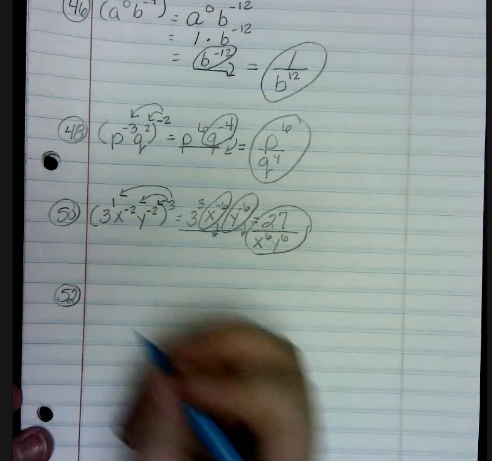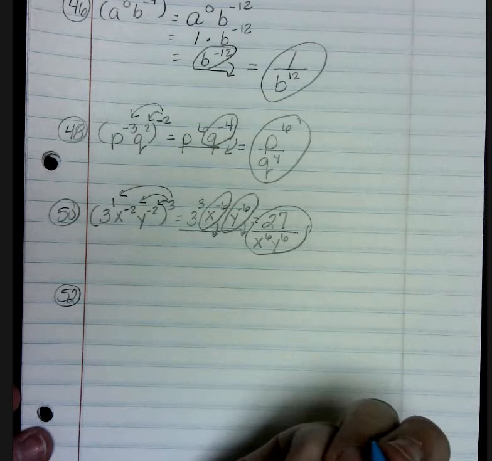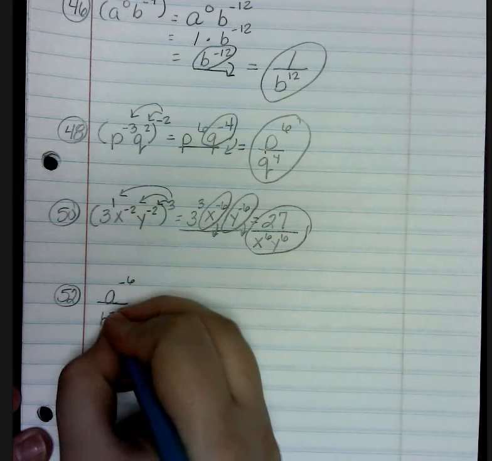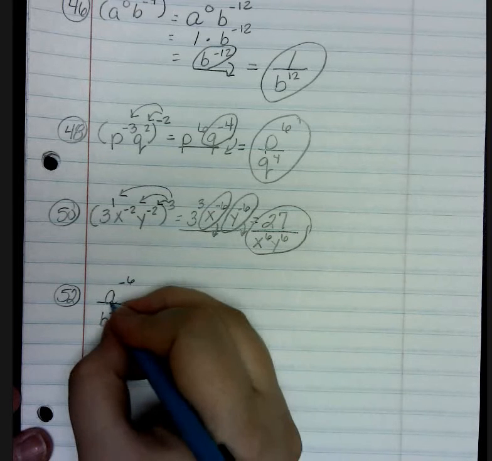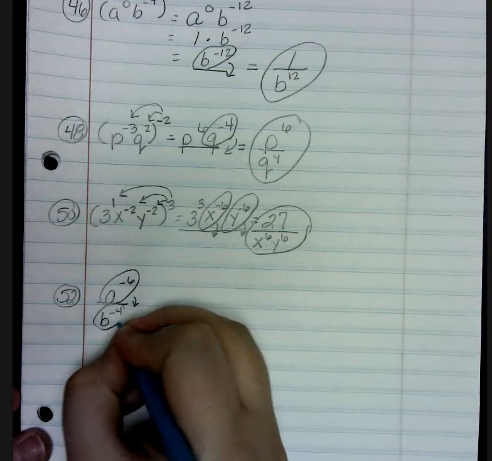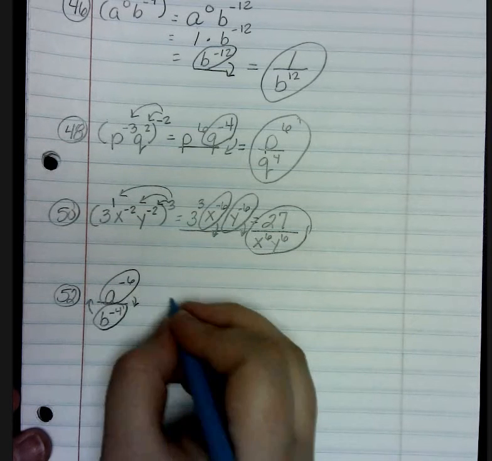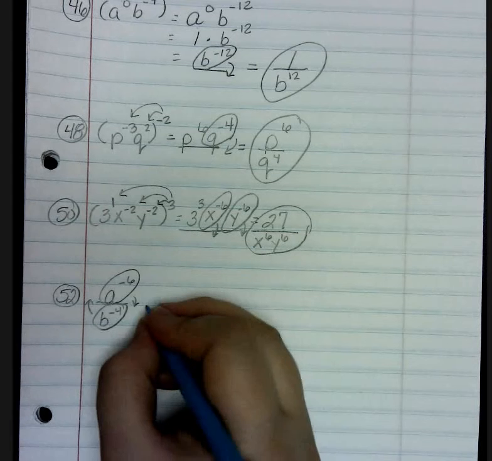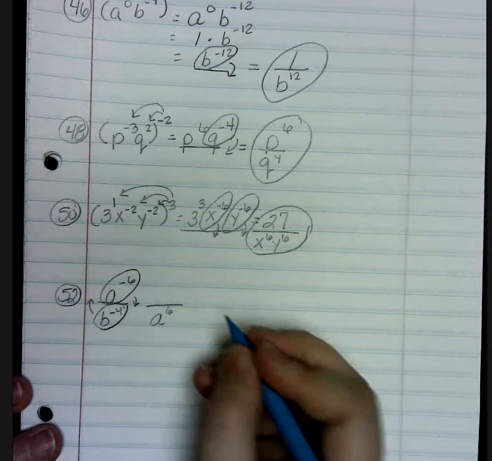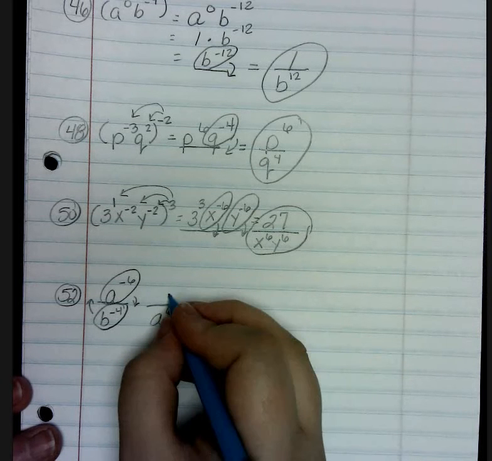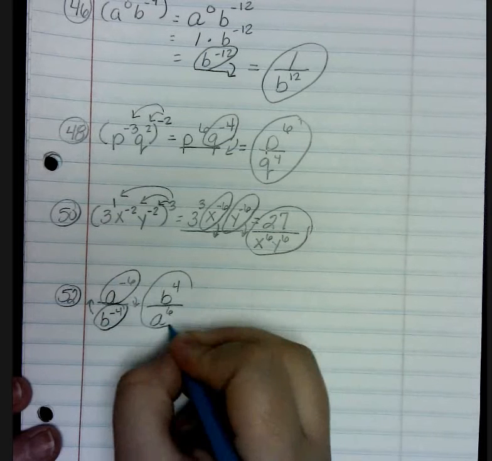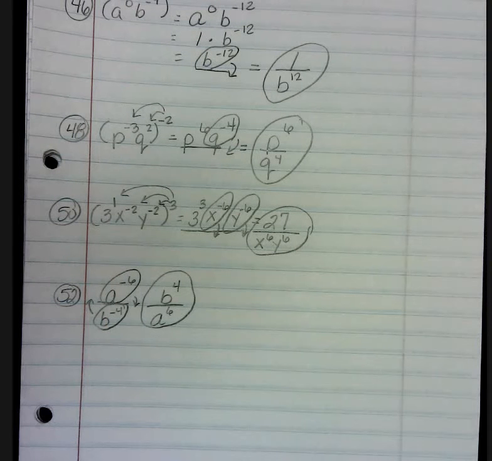Number 52, a to the negative 6 over b to the negative 4. So my a to the negative 6 is going to move to the denominator, and my b to the negative 4 is going to move to the numerator. So a to the negative 6 goes down here and becomes a positive 6. b to the negative 4 comes up here, which becomes a positive 4. They don't have the same base, so you are finished. You can't simplify any further.